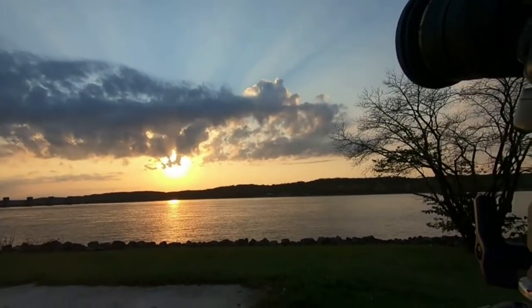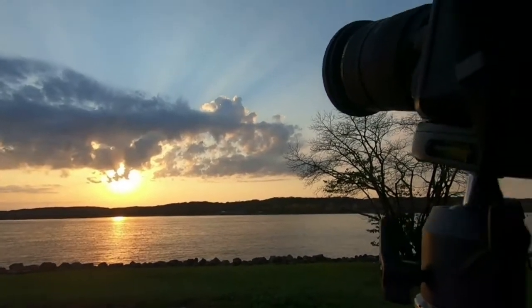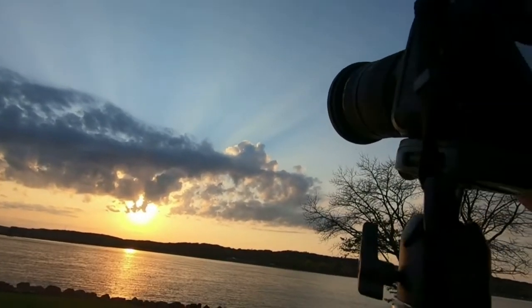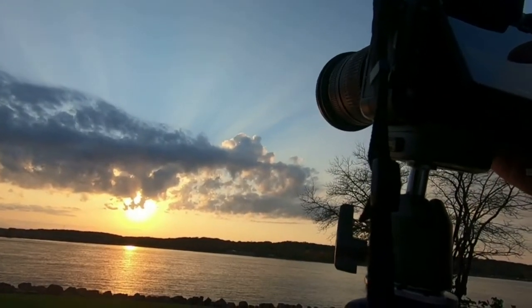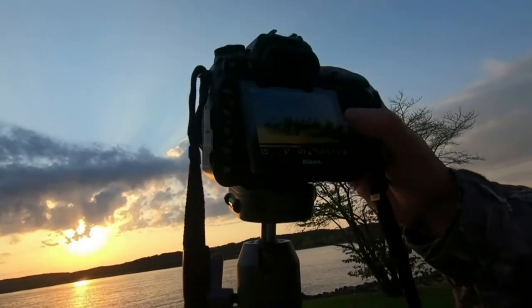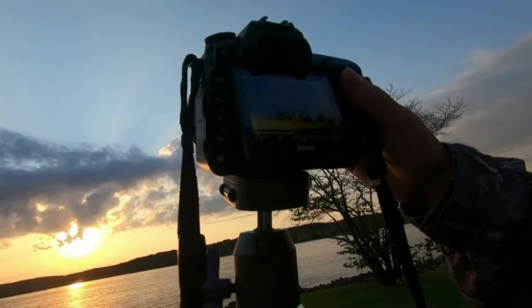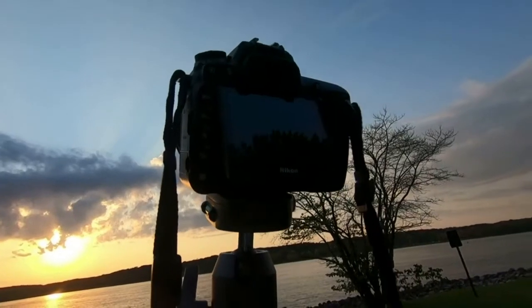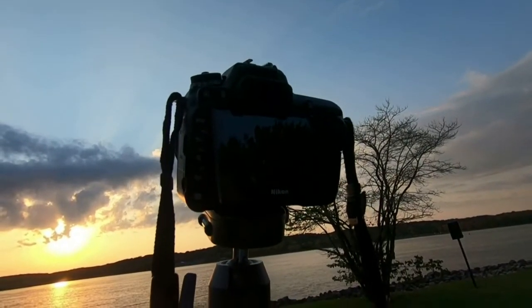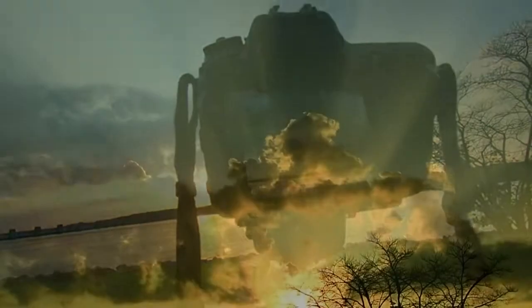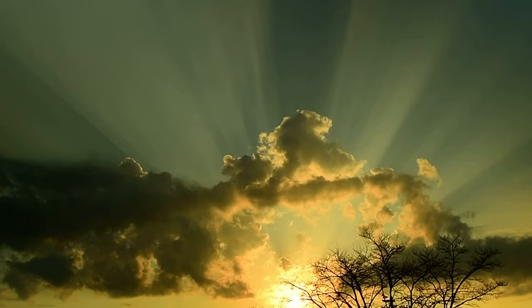So I took a few photos, but now I'm going to switch over to video with this camera, with the Nikon and the wide angle lens. It doesn't matter which lens I have on this camera, it takes really good video, even with the 600mm lens. So this next clip, it'll be video of these sun rays as they really start to change and you can see the difference. And then I'm going to end it with a few photos of this area of Lock and Dam 14.